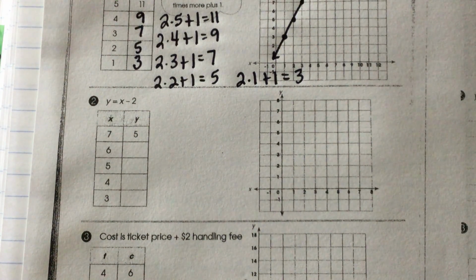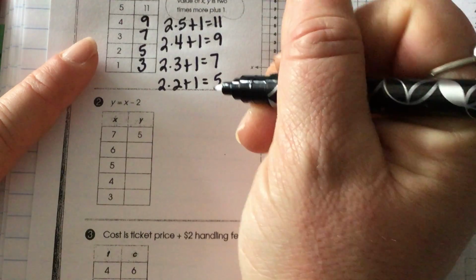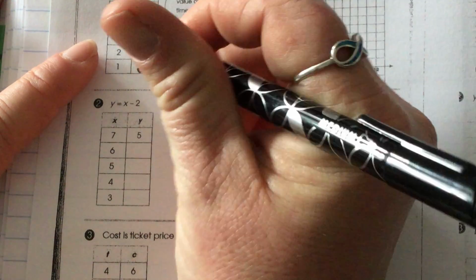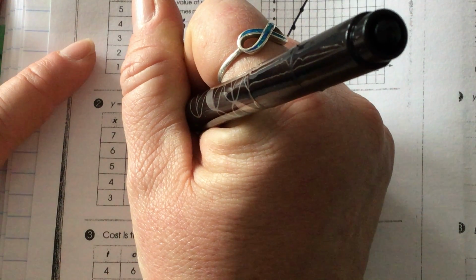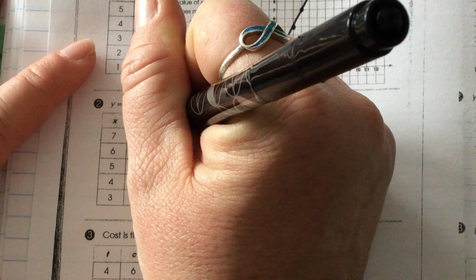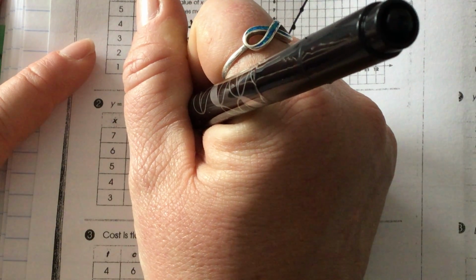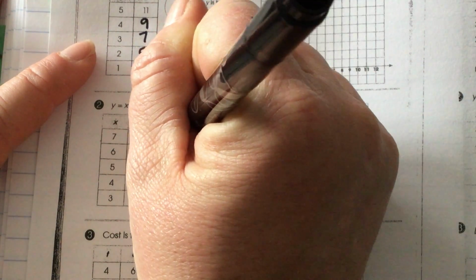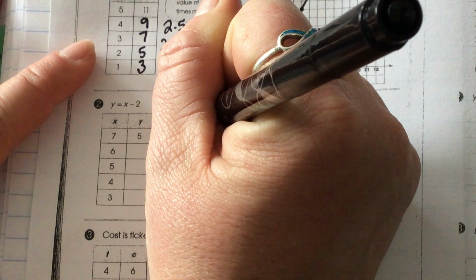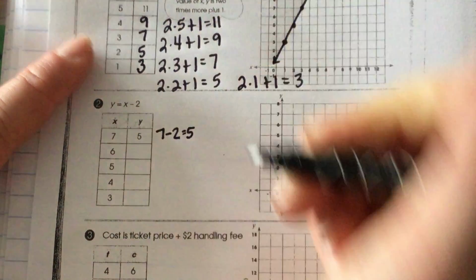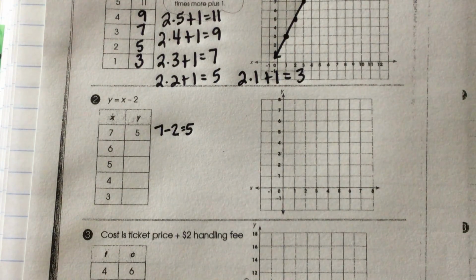So y equals x minus 2. So how do we know if this one is correct? How do we know if the x and the y that they've given us is correct? Garrett, what do we need to do? Solve the equation. Yeah, so what am I gonna plug in? 7 minus 2 equals 5. Yes. So our x is 7, our y is 5. We know that that equals.